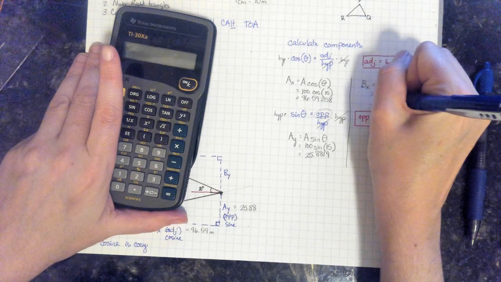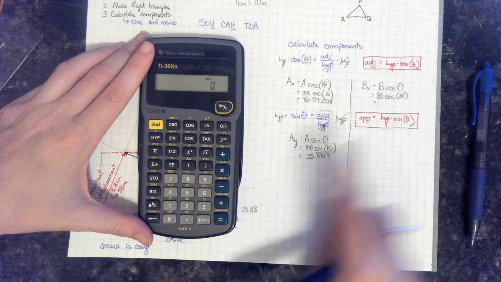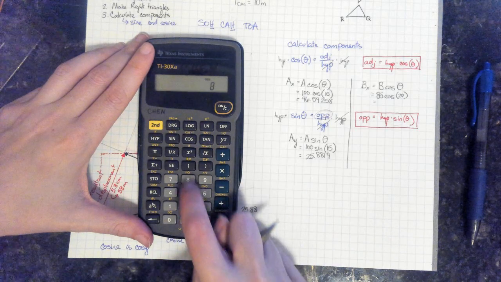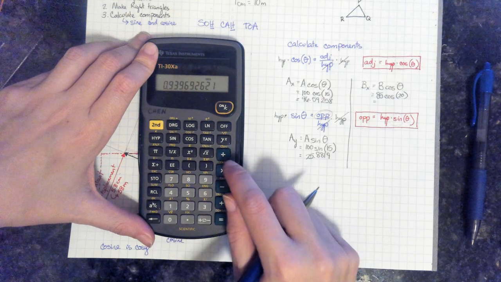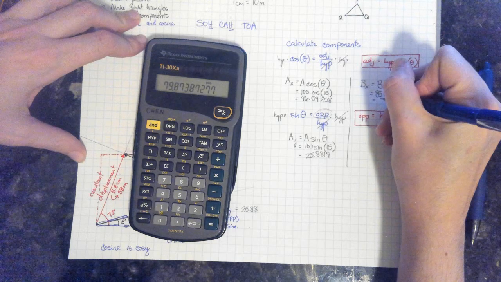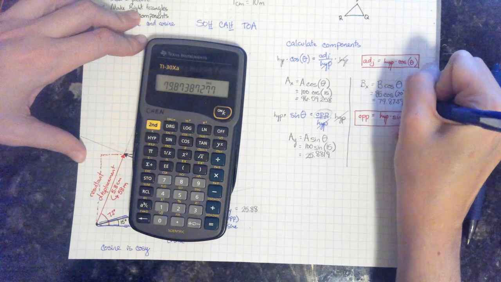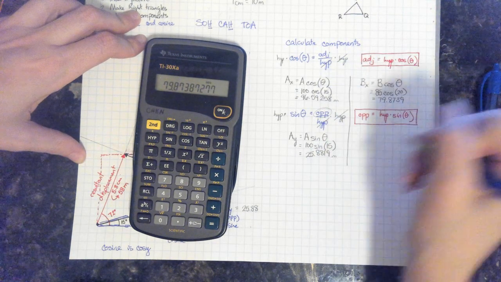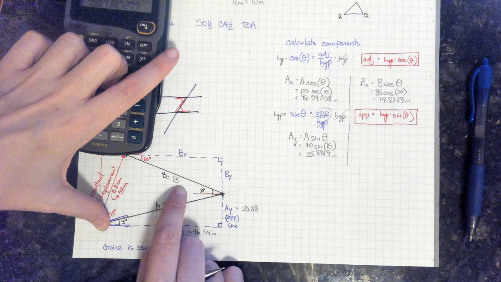So that means 20 cosine times 85. So we get 79.8739. Lots of decimals, and these all have a unit of meters because our hypotenuses have units of meters.